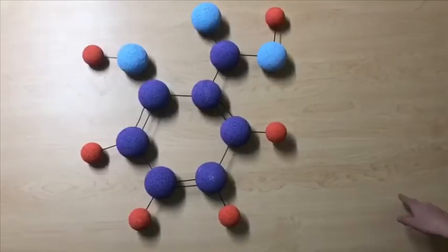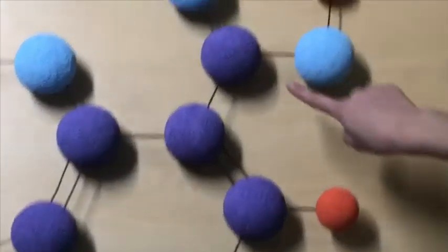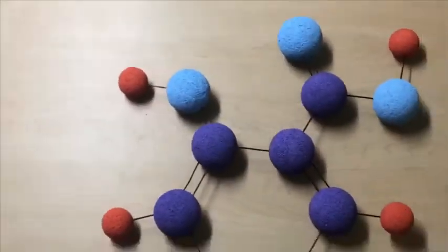Okay. So this is our molecule, salicylic acid. This is the carboxylic acid group, and this is the hydroxy group, which give it its unique properties.